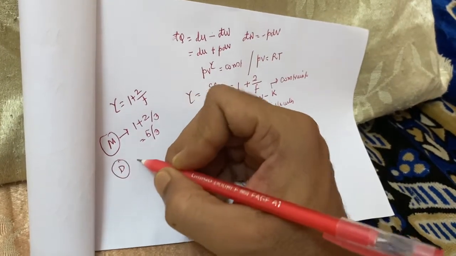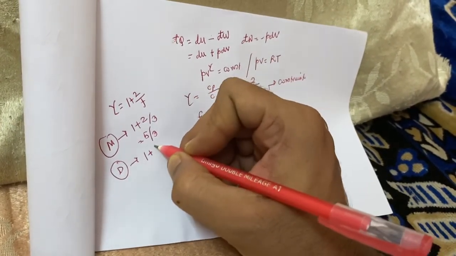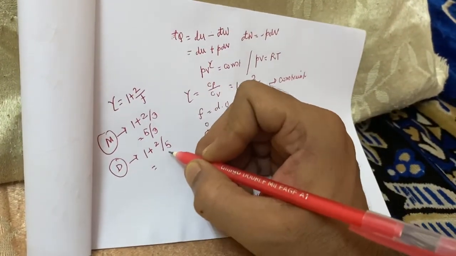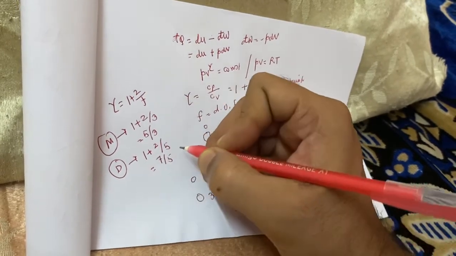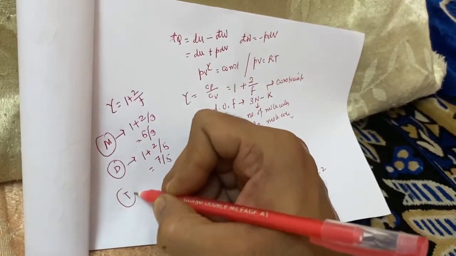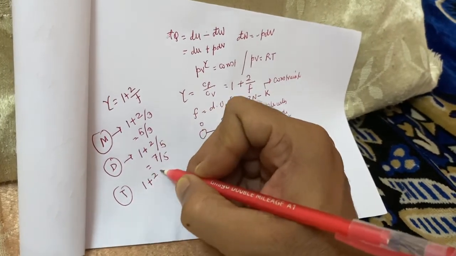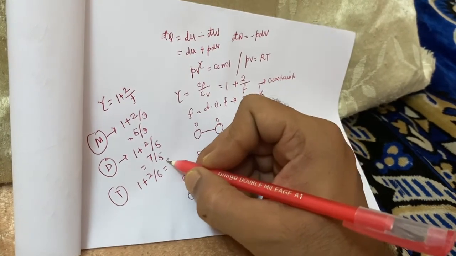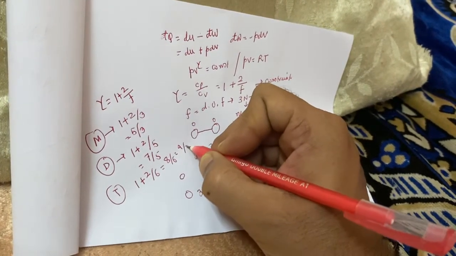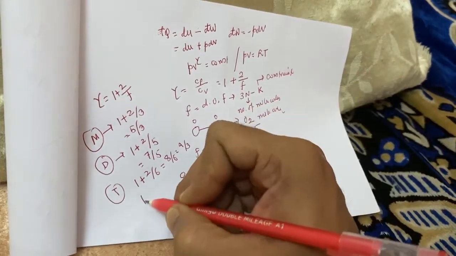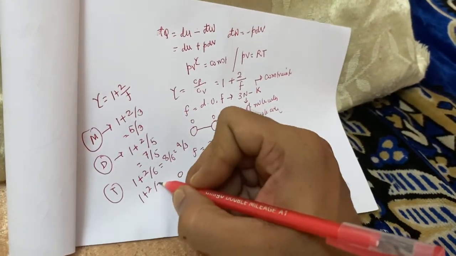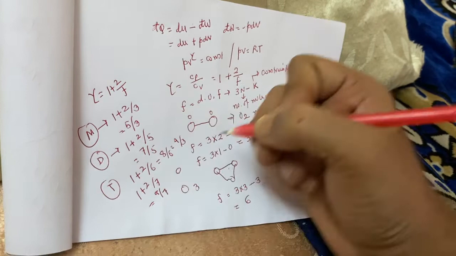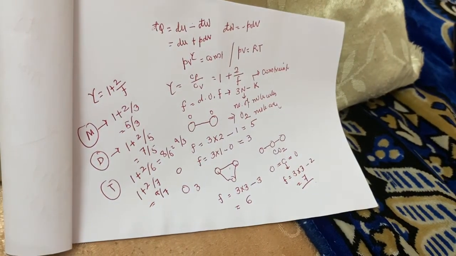For diatomic molecules, gamma is equal to 1 plus 2 by 5, that means 7 by 5. And for triatomic molecules, gamma either becomes 1 plus 2 by 6, that means 8 by 6, 4 by 3, or gamma is equal to 1 plus 2 by 7, 9 by 7. This is the value of gamma.